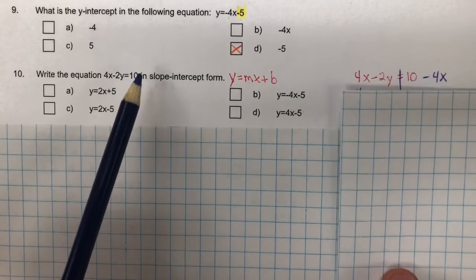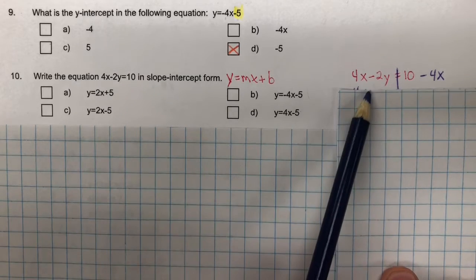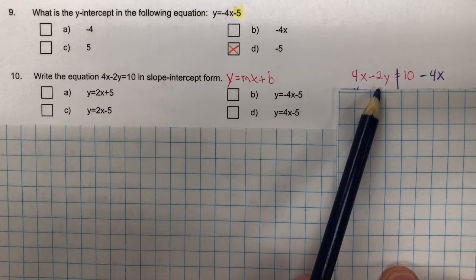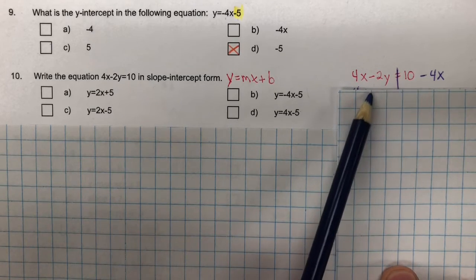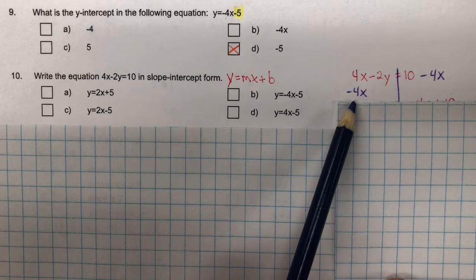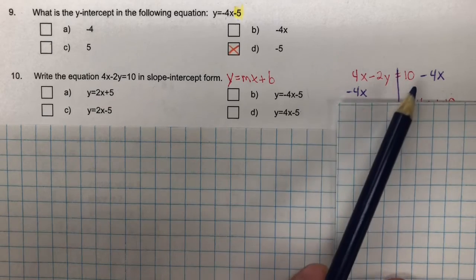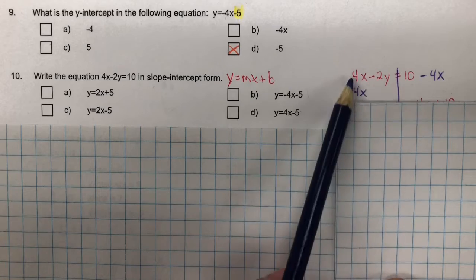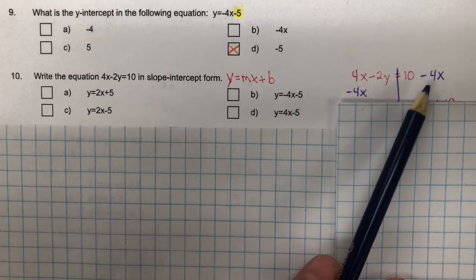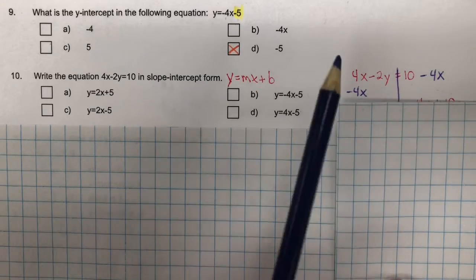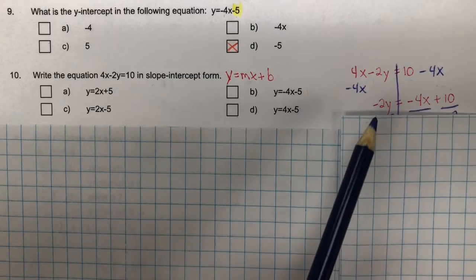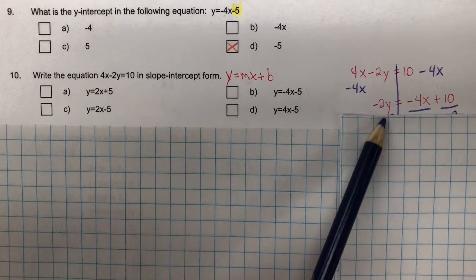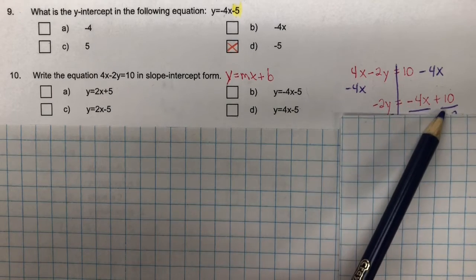So we first have the given equation, and we're going to subtract 4x from both sides of the equation. Here we have a zero pair. What you do to one side, you do to the other. And now we have negative 2y equals negative 4x plus 10.